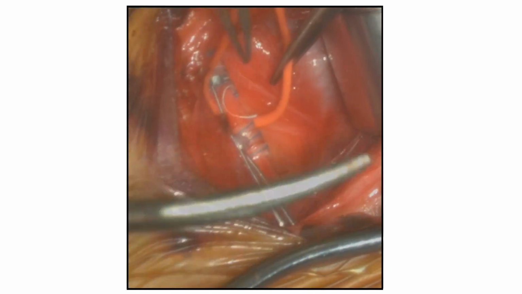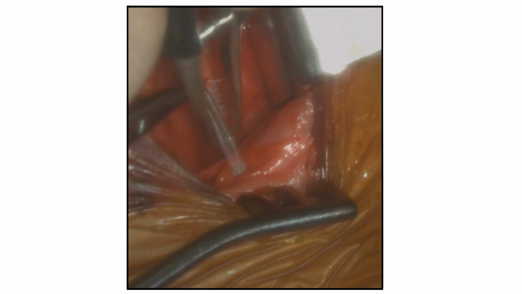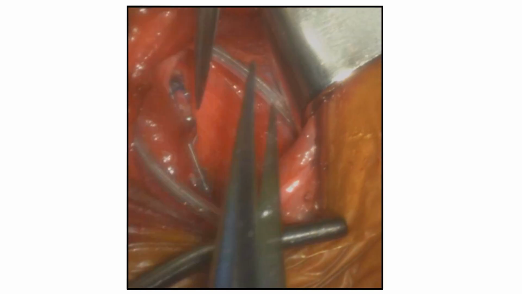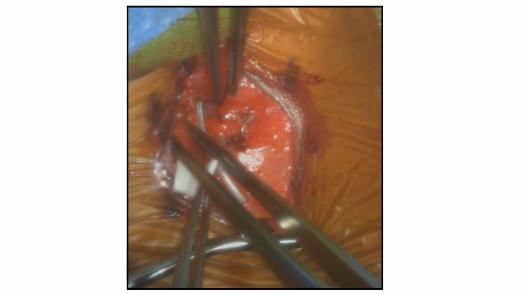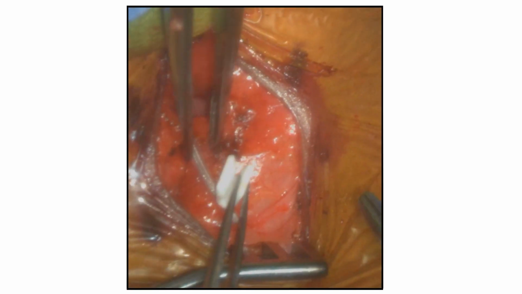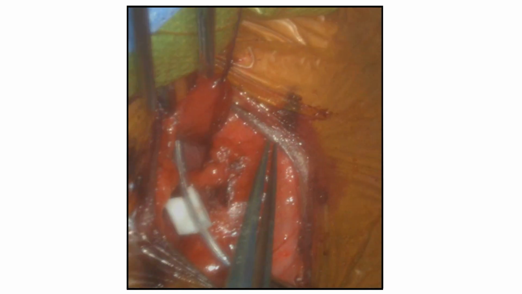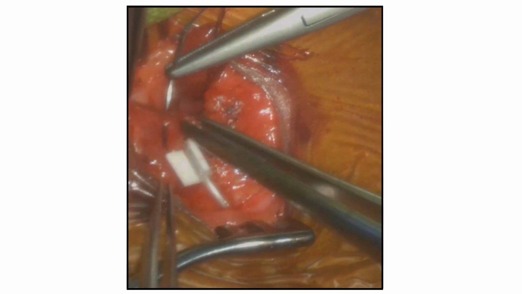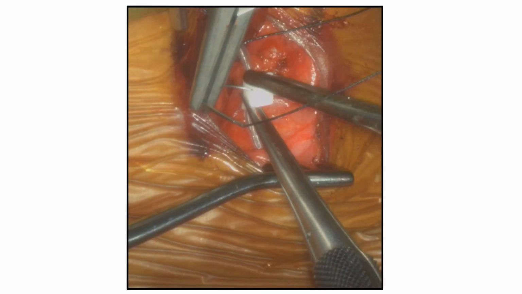The vessel loop is then cut and removed. A few centimeters of cable is pulled into the cavity to prevent any tension. The cable is then secured to the deep cervical fascia.